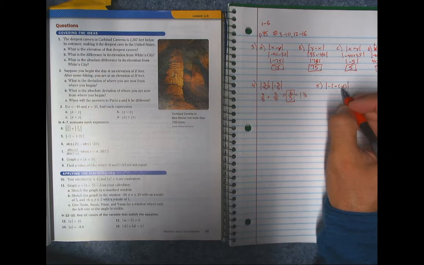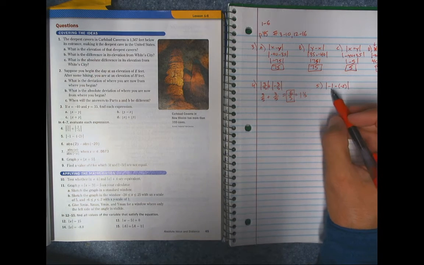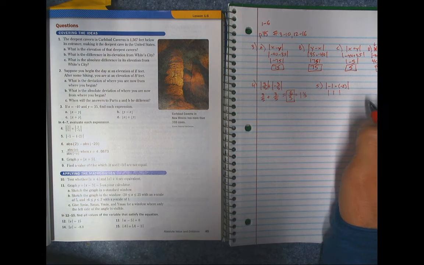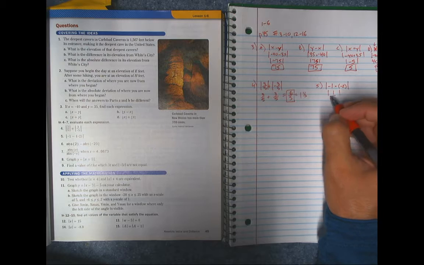So first of all, this goes plus plus. So it's -1 plus 2. That's +1. Now you take the absolute value, which doesn't change a positive number. It stays positive.